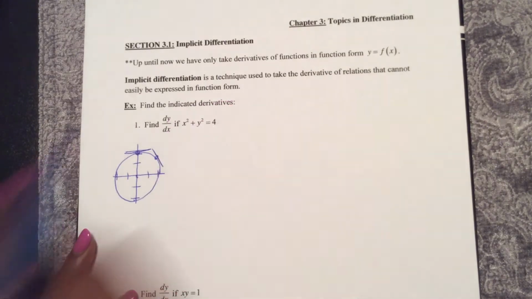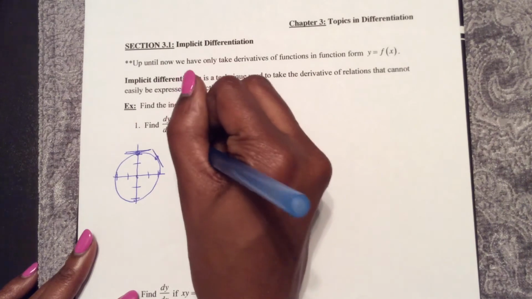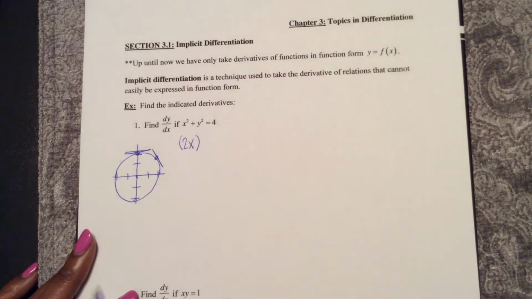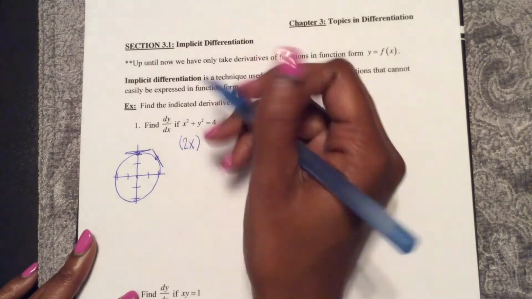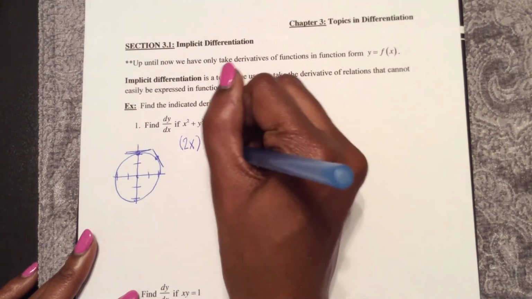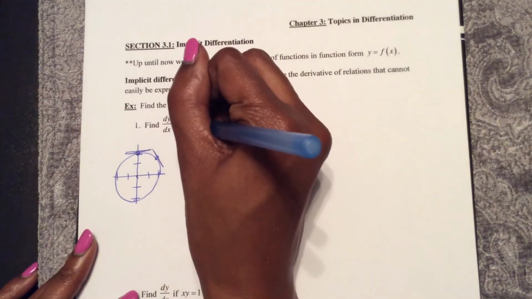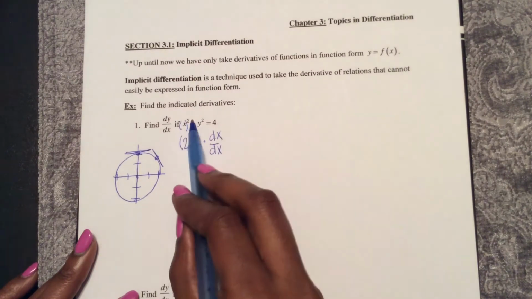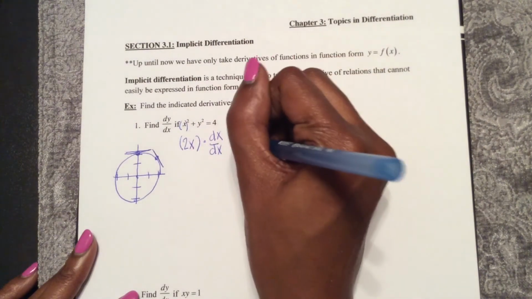So first I'm going to take the derivative of x squared. The derivative of x squared is 2x. And then remember, I'm taking the derivative of x with respect to x on the end, chain rule. We don't normally write this because that's just 1, but that's ultimately what's happening. If x is the function that's being squared, the derivative of x with respect to x is 1.